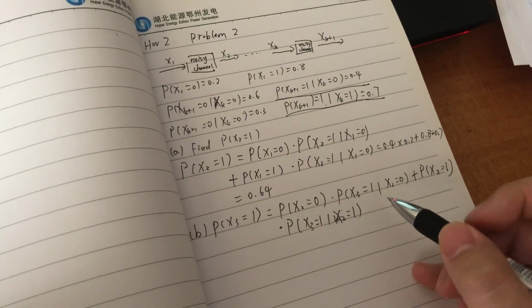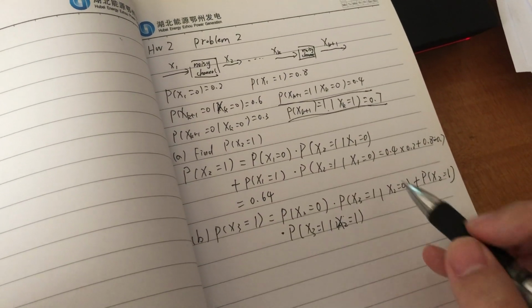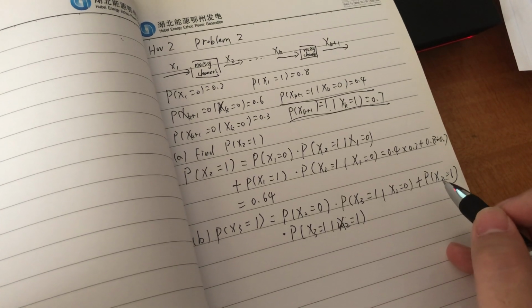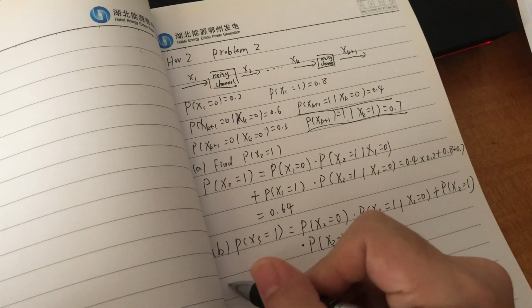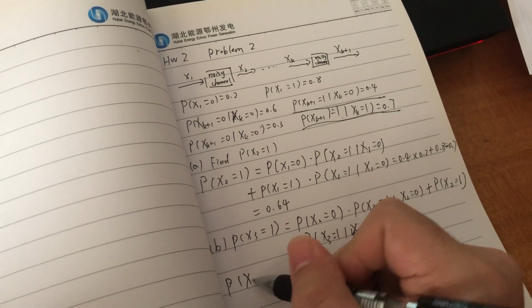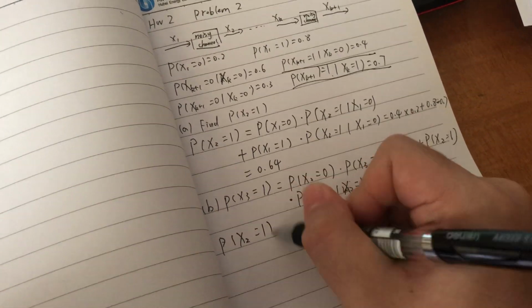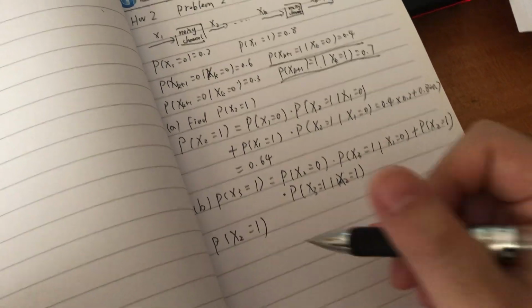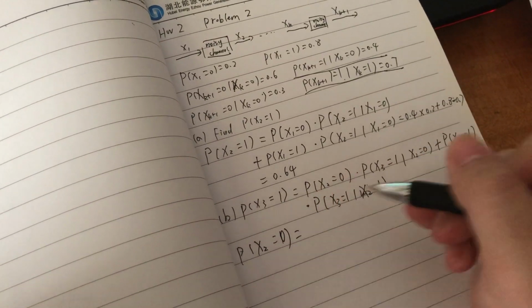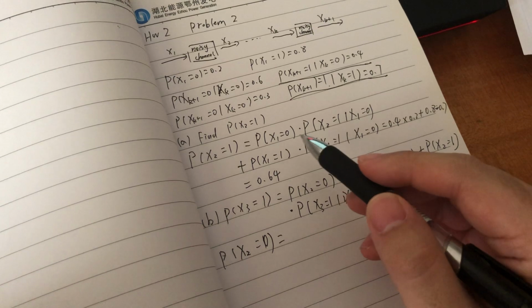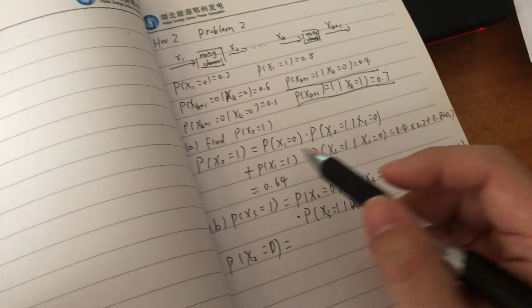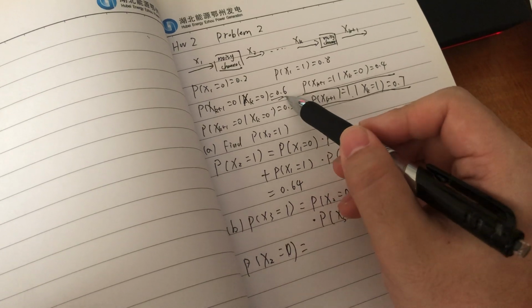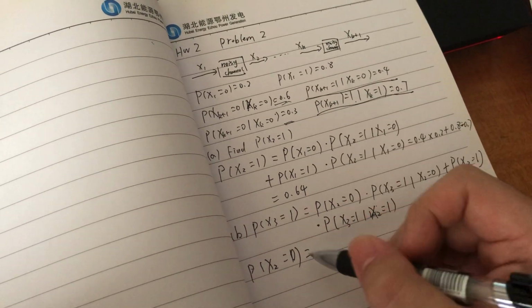We know the probability x2 equal to 1, but we don't know this one. So we have to get this one first, the x2 equal to 0. It's almost the same as the first question, but we use this situation and this situation.